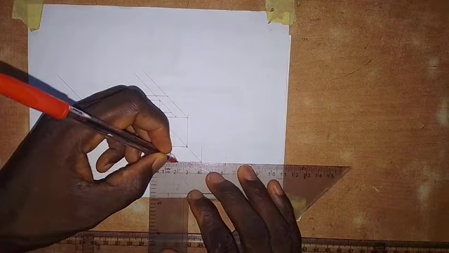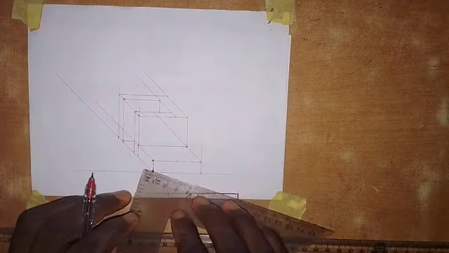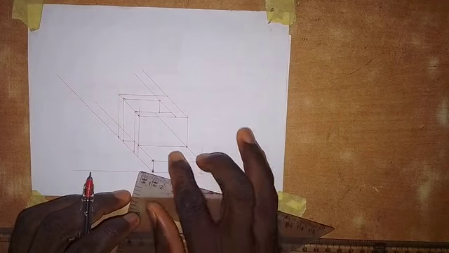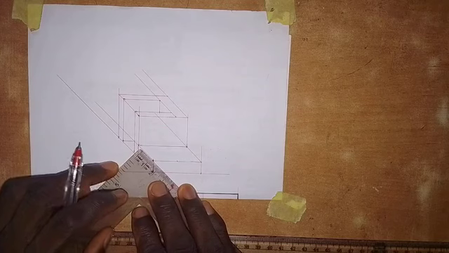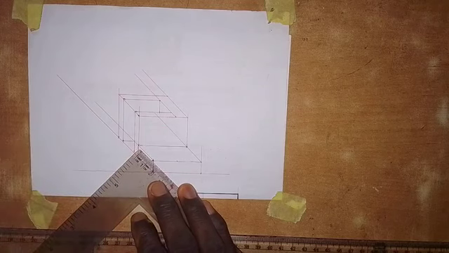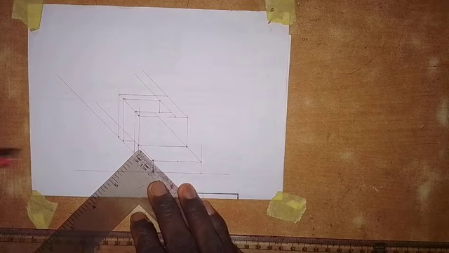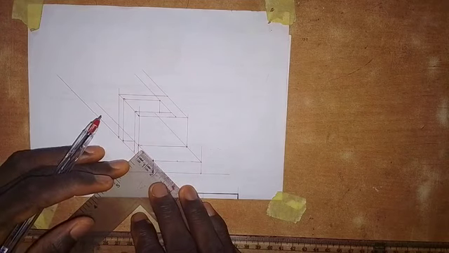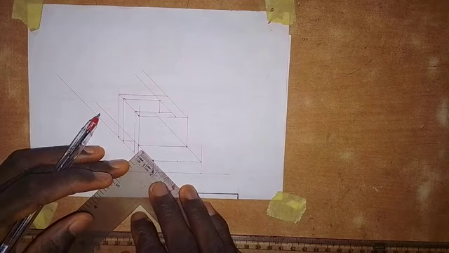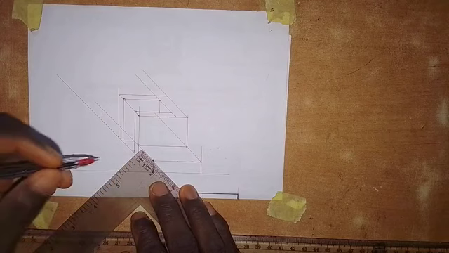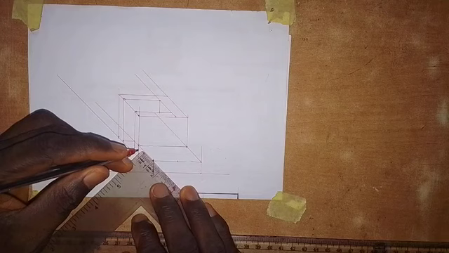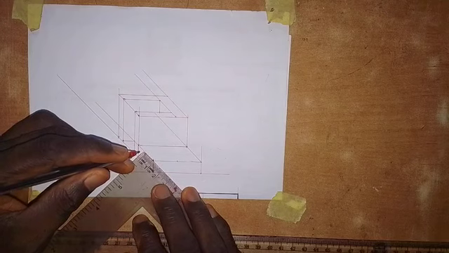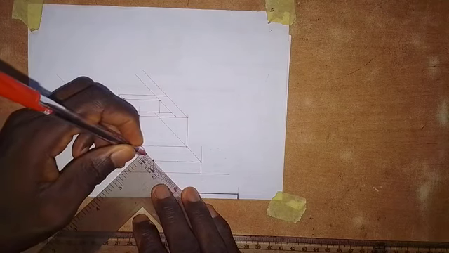So let's look at the center. Here we have 20, so it will be 20 on this one. Here in the oblique isometric it was 15, so let's make it 8 millimeters. It is half that we are taking. So I'll just take 8 millimeters.